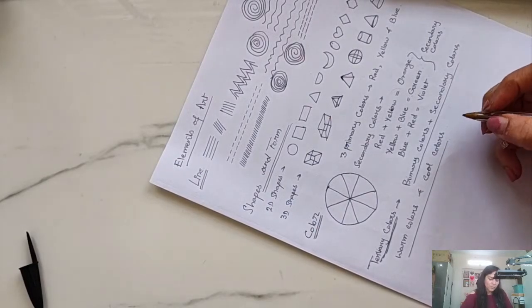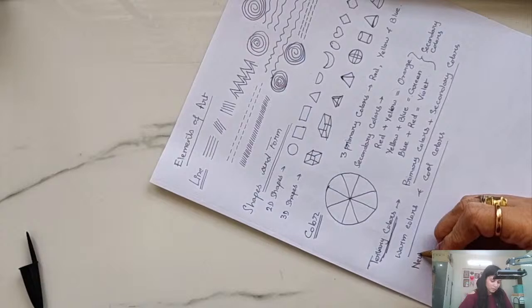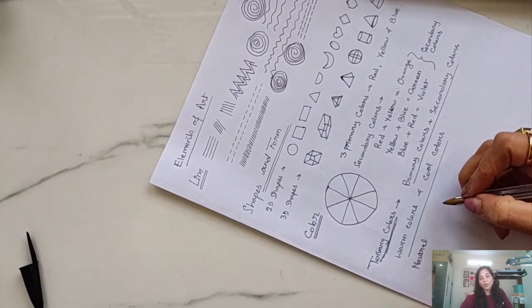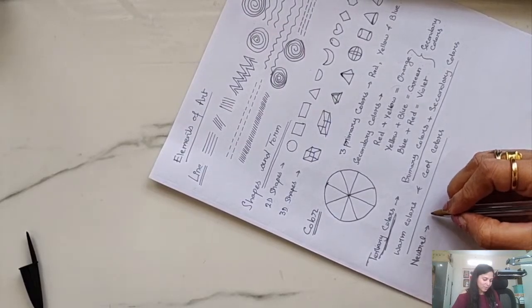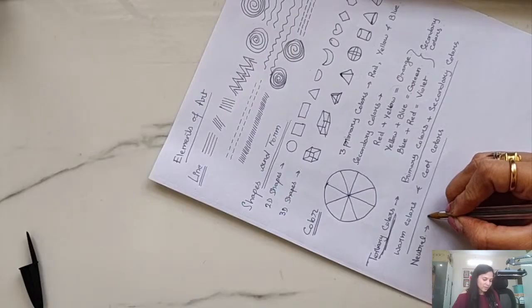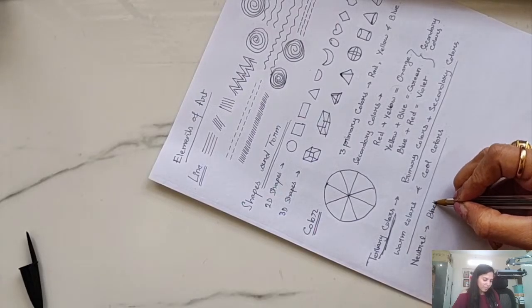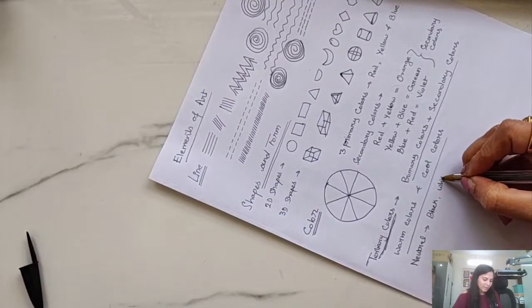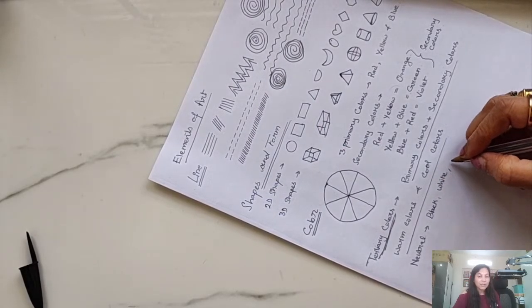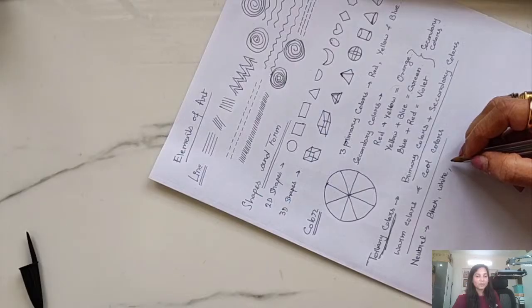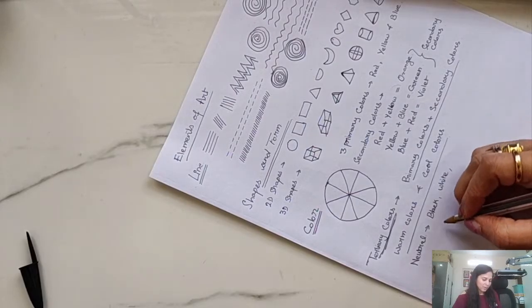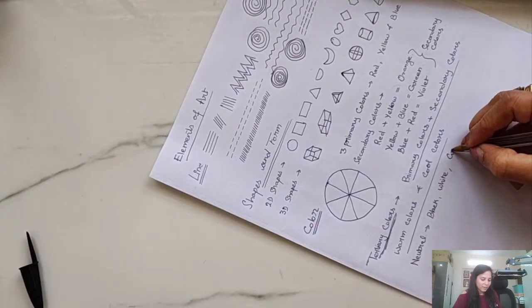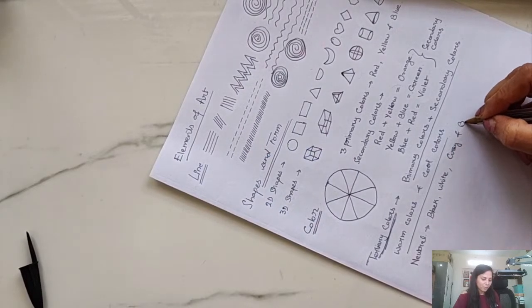Then the neutral colors. It's a very long theory we can discuss on colors. So I will not go in too much details. Definitely we will learn it in our further classes when I come to pick up the topic for colors. So our neutral colors are black, white, gray, and brown.